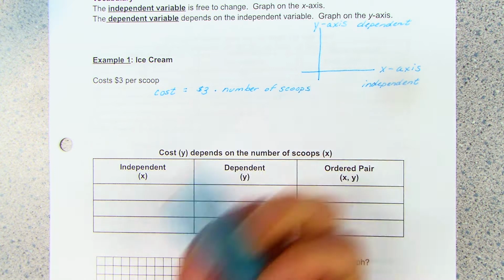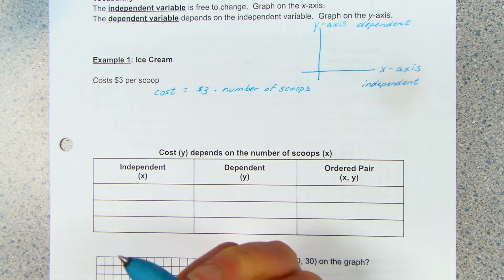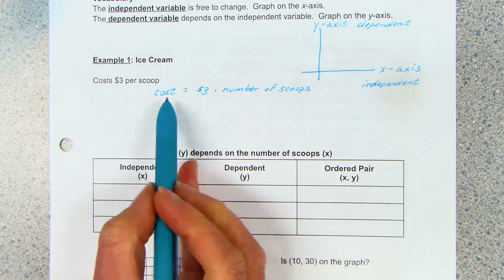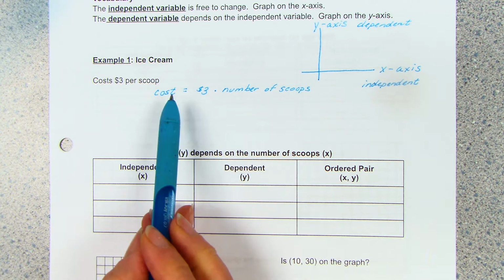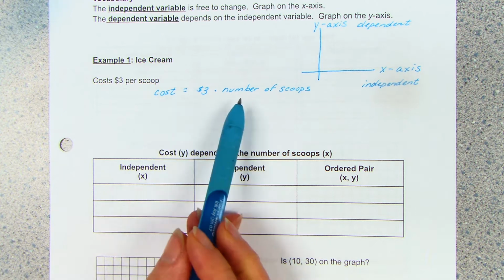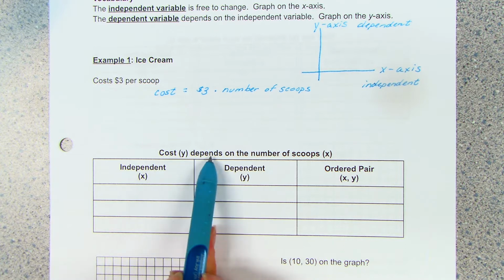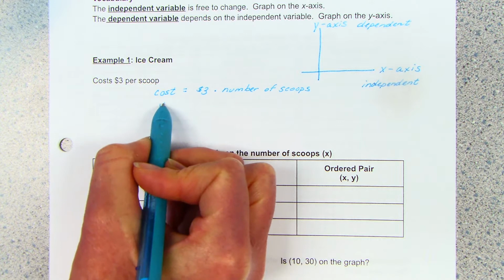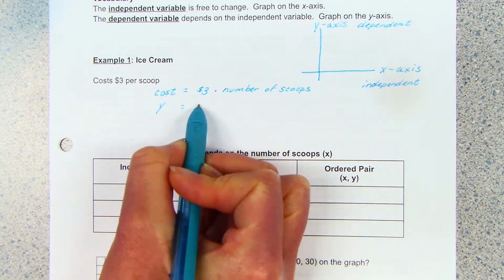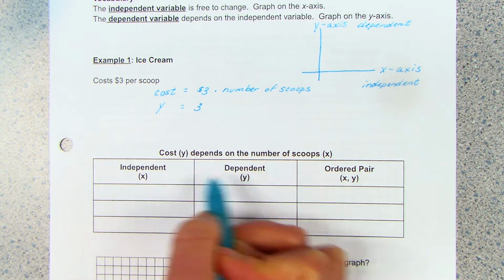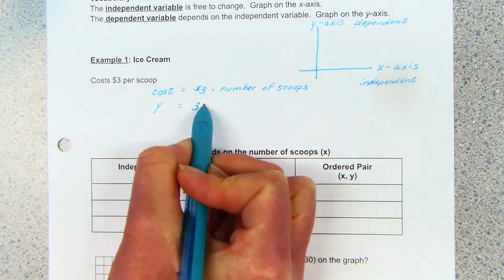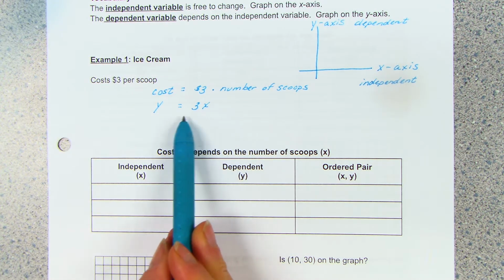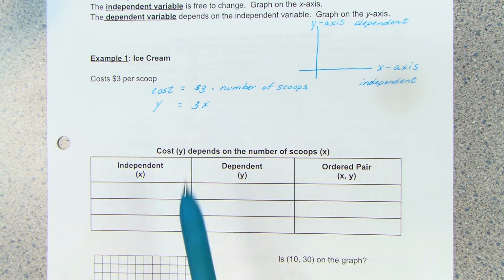So first I'm kind of writing it in words so I can think about the problem and make sure I understand, and then I'm going to turn it into an algebraic equation. So I know that my cost depends on the number of scoops. The cost, which is your y value, depends on the number of scoops that I buy. So I'm going to change the cost into y equals 3 times the number of scoops, that's my x value. And now I have an equation in 2 variables. It's an equation that has 2 variables in it, an x and a y.